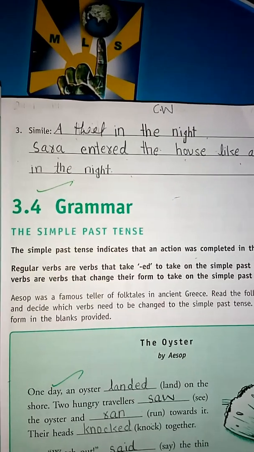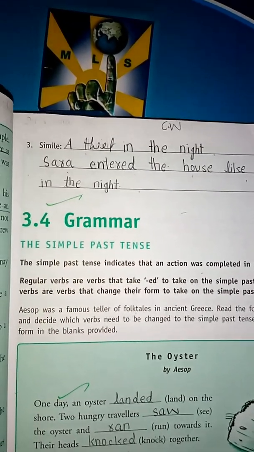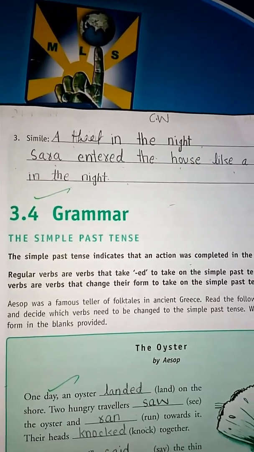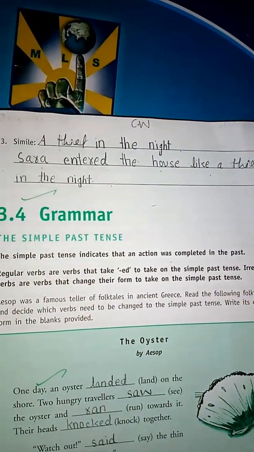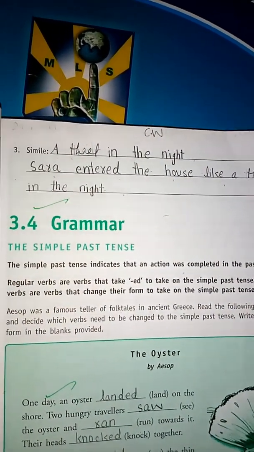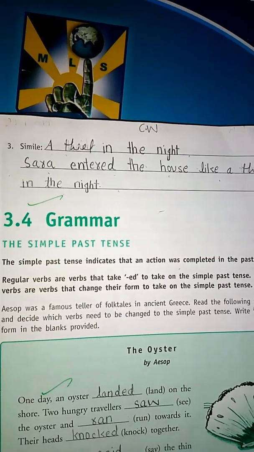Don't forget to write it in your activity books, and secondly, don't forget to mention the date on your pages. Okay, and if you find any kind of confusion, then ask me in the comments. I will try my level best to cover it.